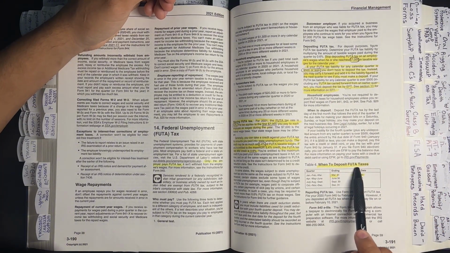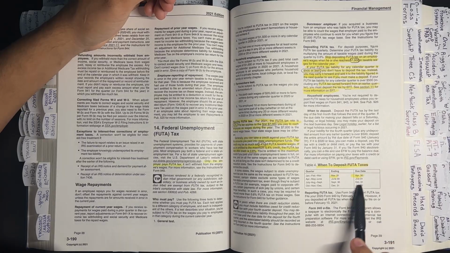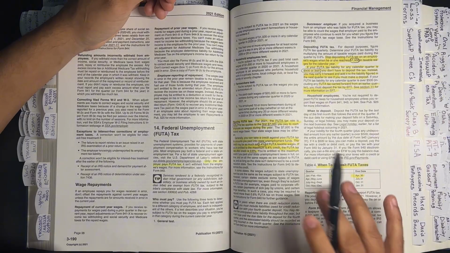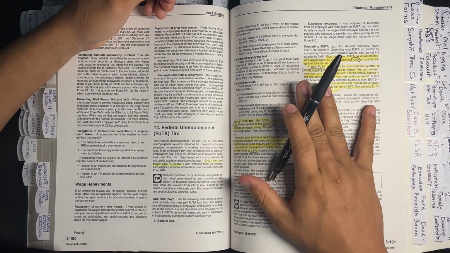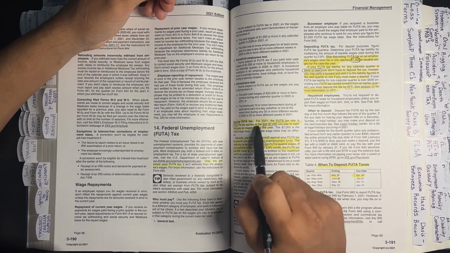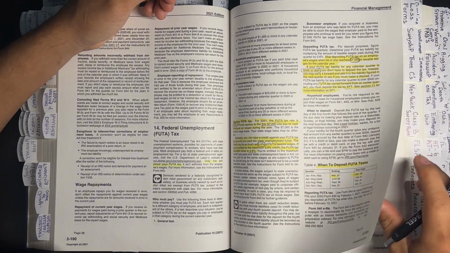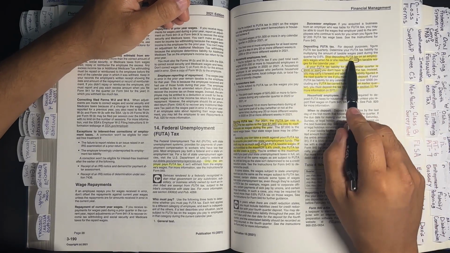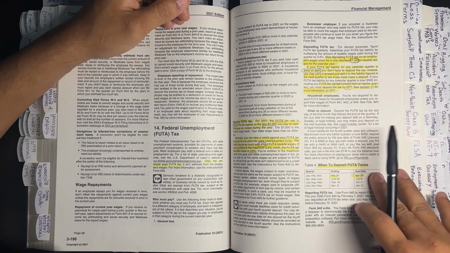When to deposit FUTA taxes. If they say March 31st, it's due by April 30. They will ask you guys questions about FUTA taxes, so make sure to underline or circle the numbers, the percentages, and also the amount of money.